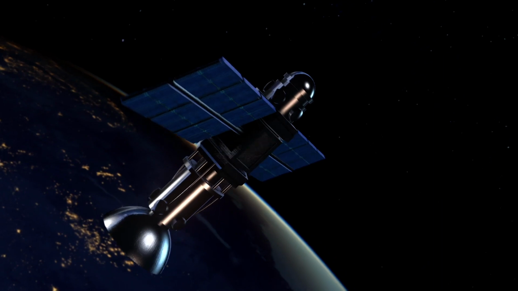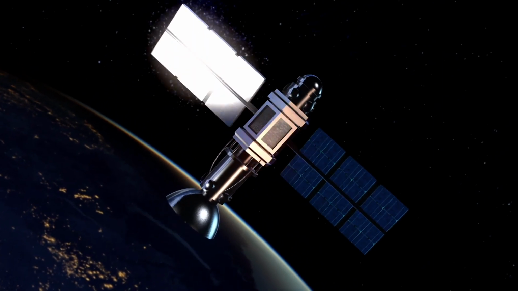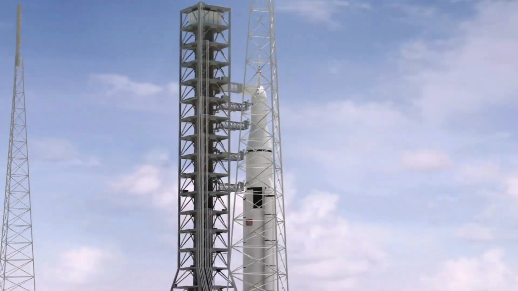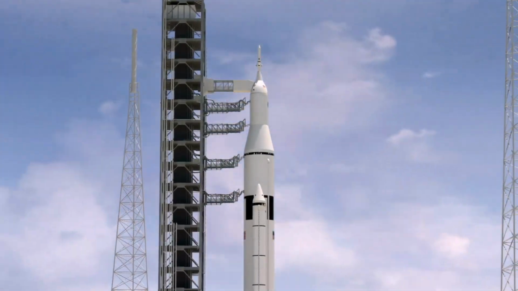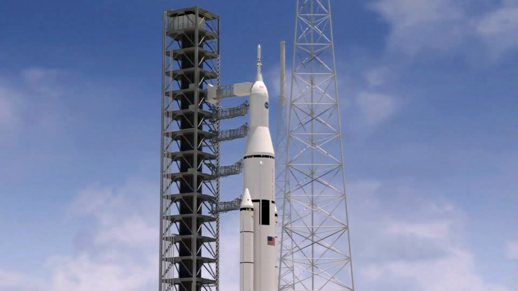We have sent people to the moon, launched satellites to collect data from billions of kilometers away, and are even trying to make space tourism a reality. But have you ever wondered what goes into making these incredible aerospace missions possible?